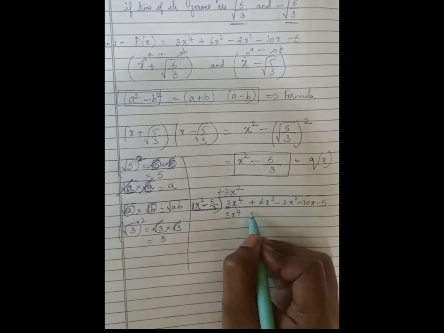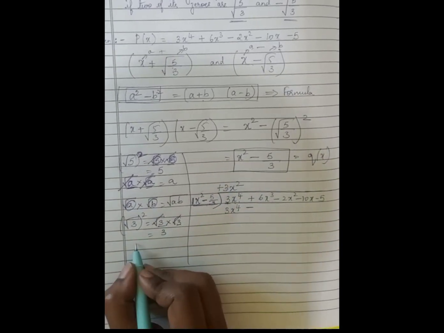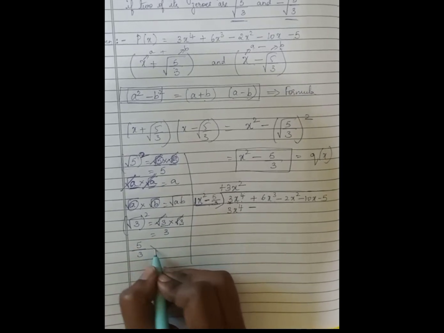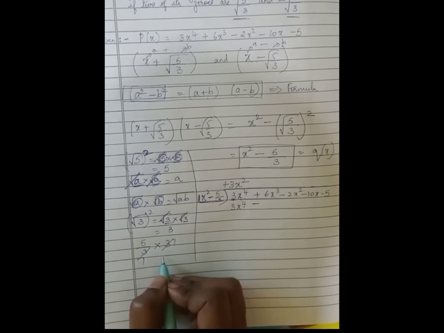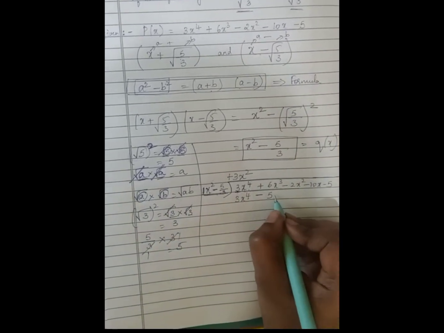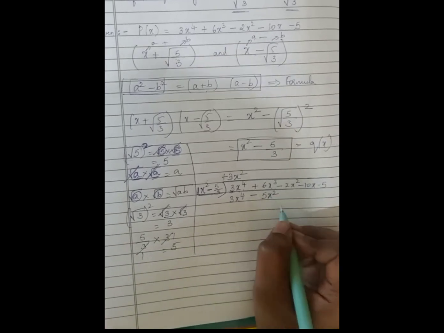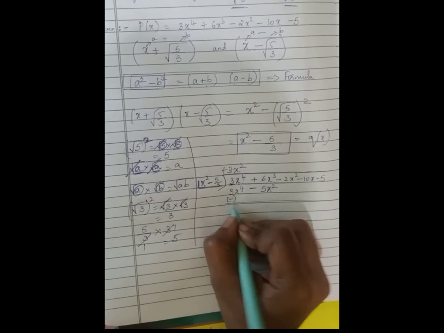So minus into plus, minus 5 by 3 into 3. 3 ones are 3 ones, they cancel. 5 ones are 5. So 5x square. Change the signs.